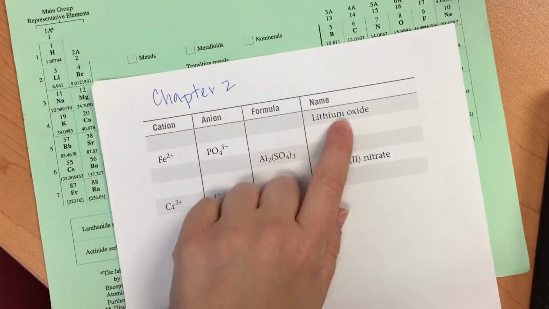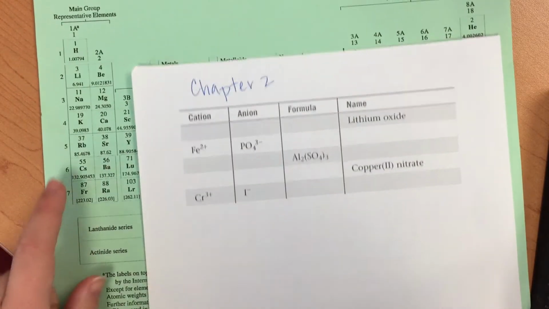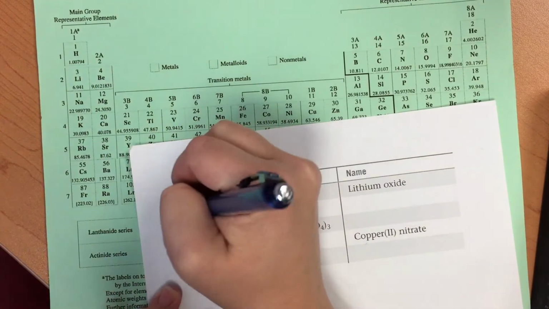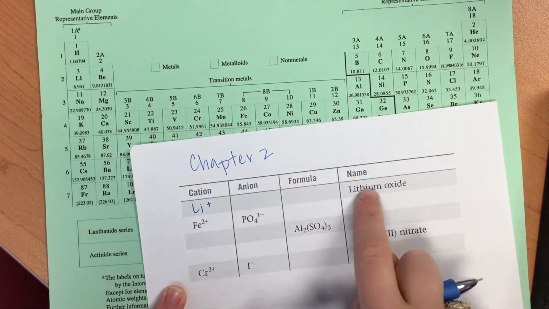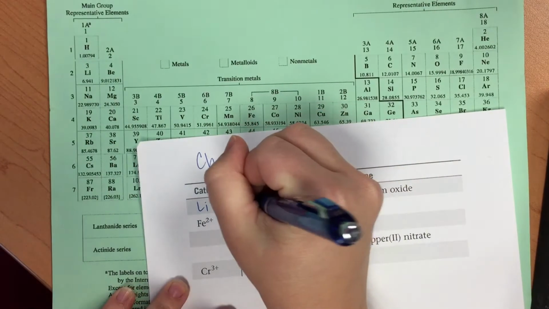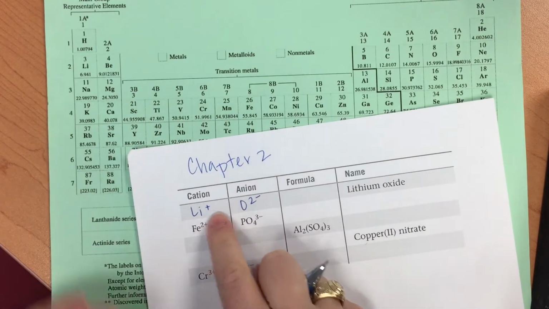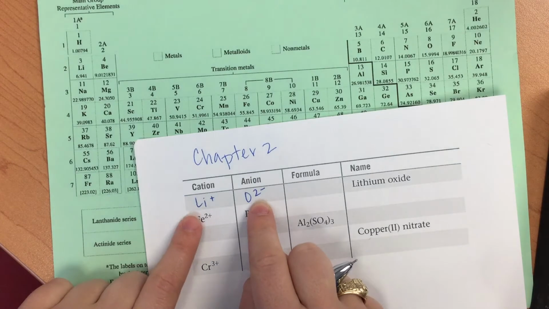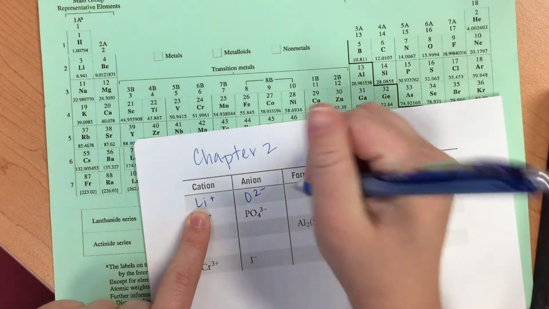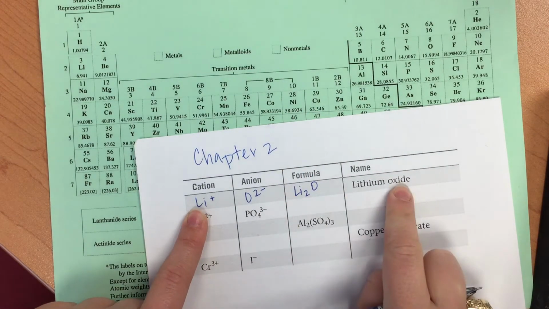Okay, so first we have lithium oxide, and we know that lithium is going to be our cation. We can find lithium on the periodic table, and based on its location we know that it's Li+. We know that oxide is oxygen. Based on its location, it's an O2-, right? So the charges go on the top, and we want these to balance, and so in order to make a neutral molecule, we need 2 lithiums for every 1 oxygen. So we'll have Li2O, and that is lithium oxide.